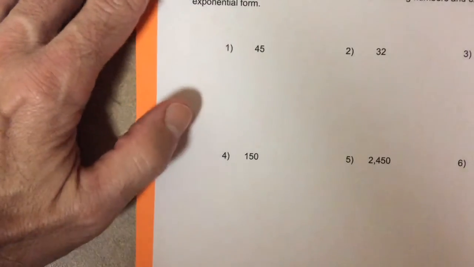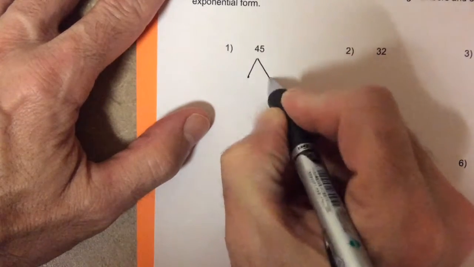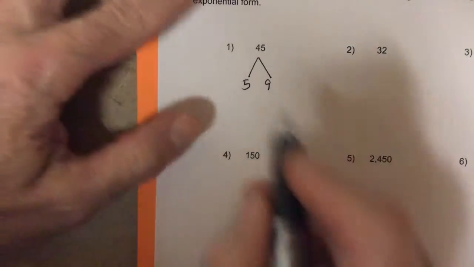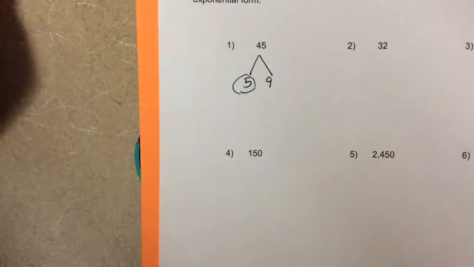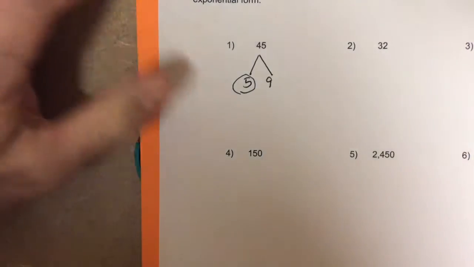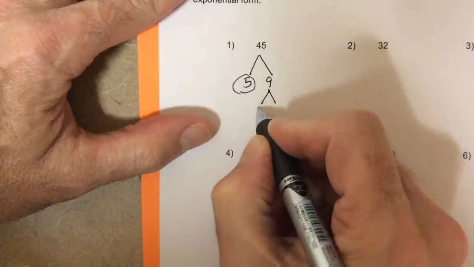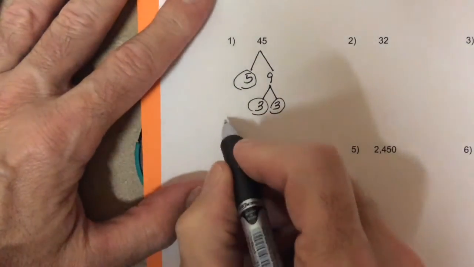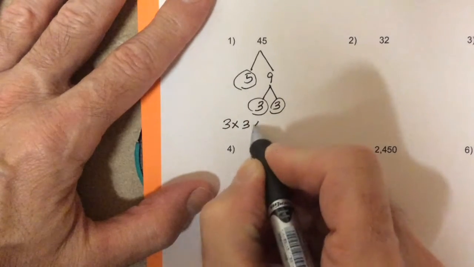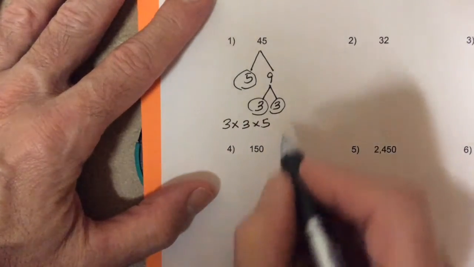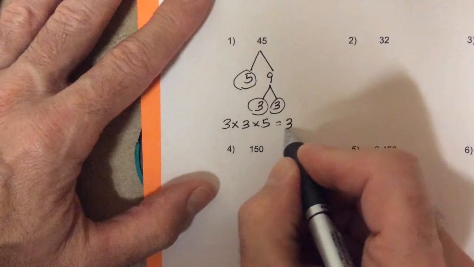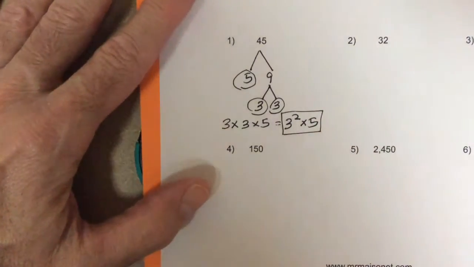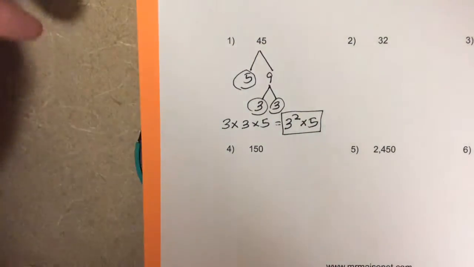The first number, 45, I'm going to break down into 5 times 9. Since 5 is a prime number, you can stop with a 5. 9 is a composite number, so you factor it again. 9 would be 3 times 3. So your answer is 3 times 3 times 5, which simplified would be 3 to the 2nd times 5. If you check that answer, you should get 45.